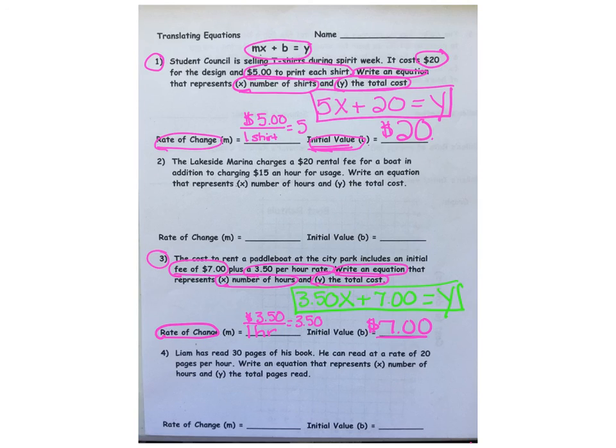Now complete problems 2 and problems 4 on your own, and when you're finished, compare your answers to the answer key. This concludes page 19.